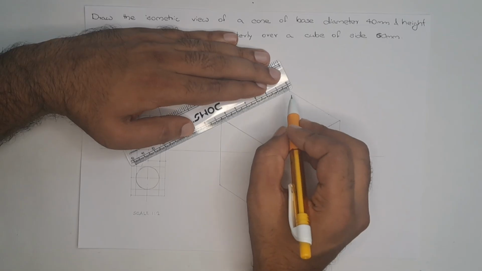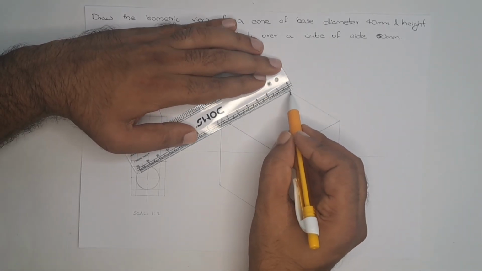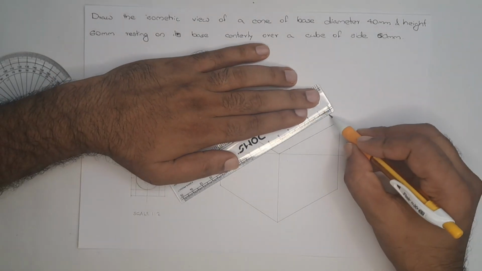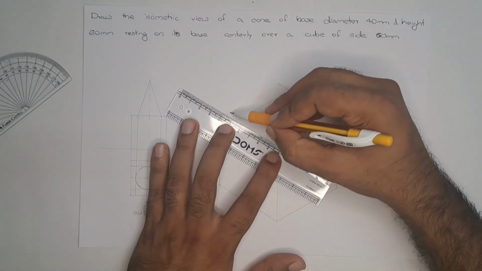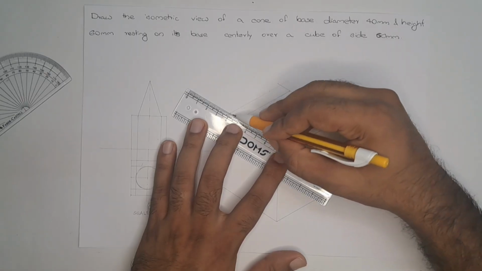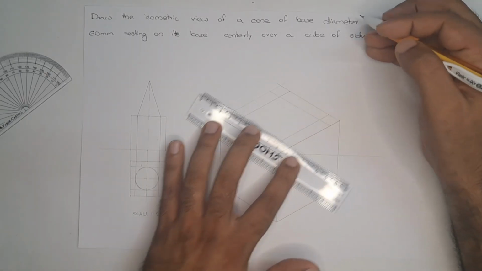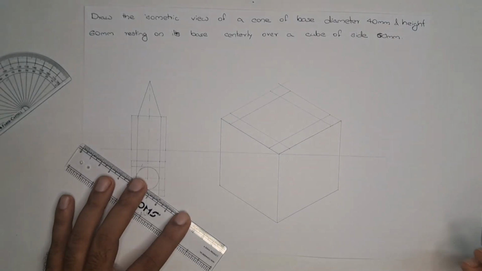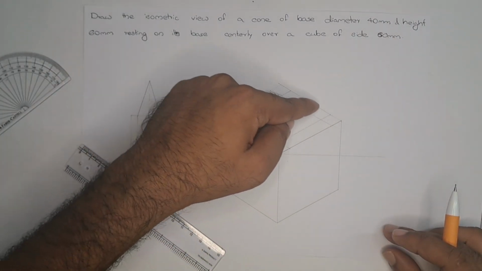Connect the offset line 10 mm from each side. Here we get the isometric view of the box surrounding the circle on the top view.